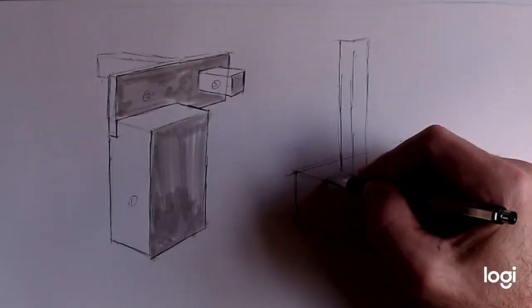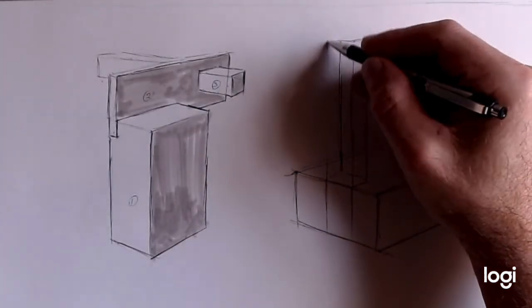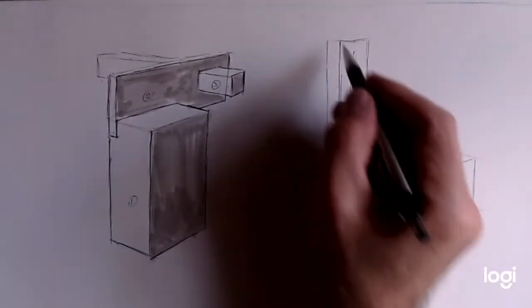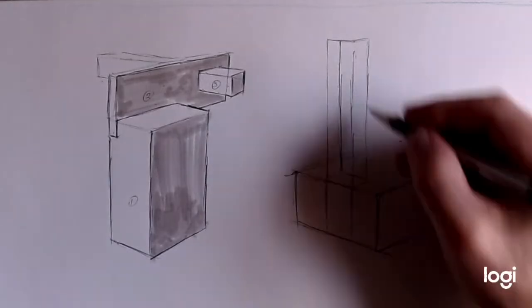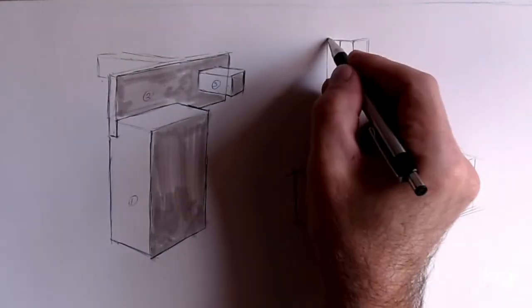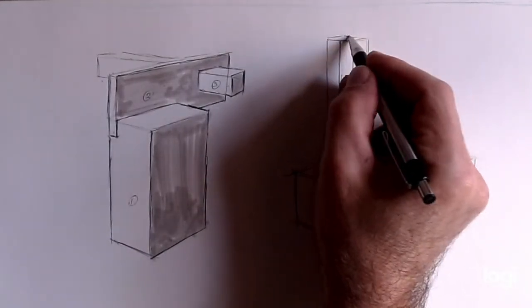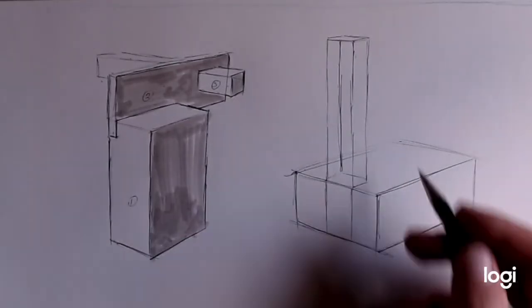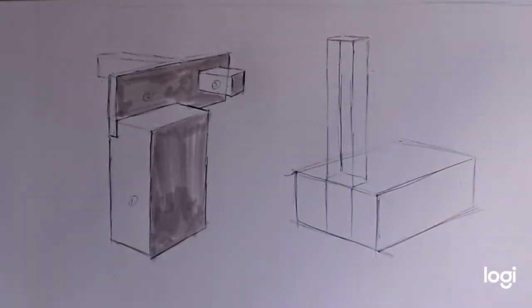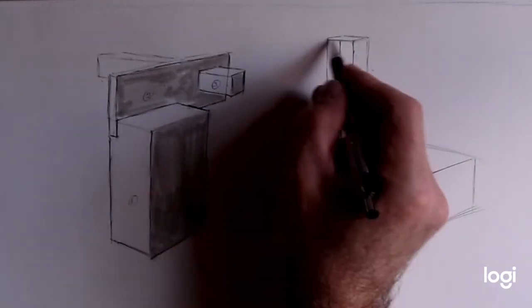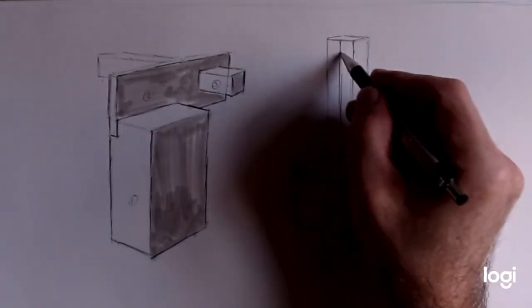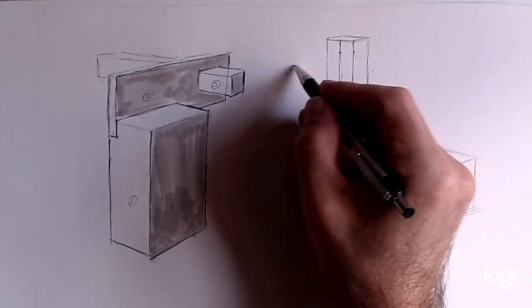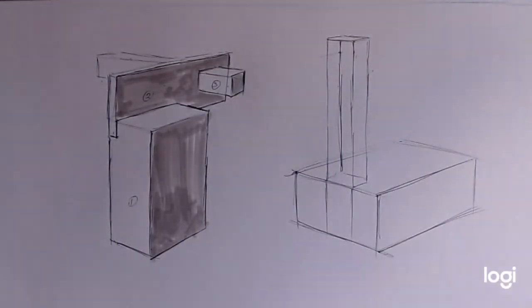Secondary shape. And I wonder if I took a shape right through here.